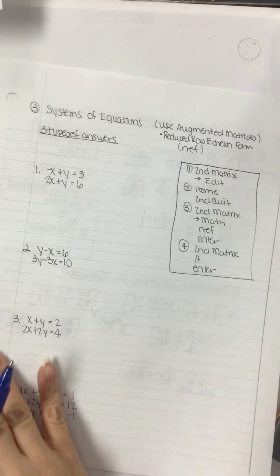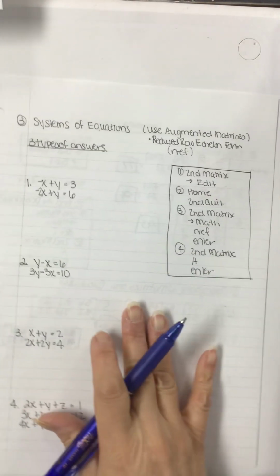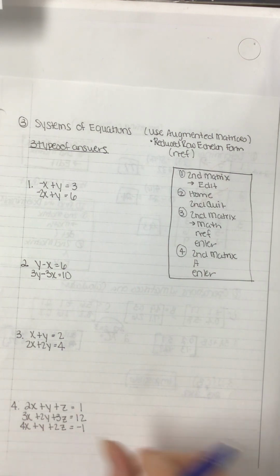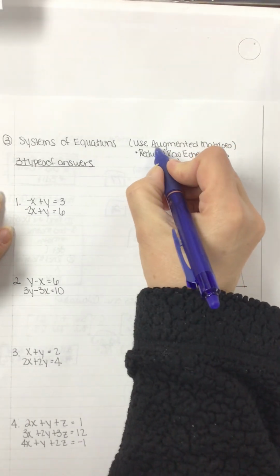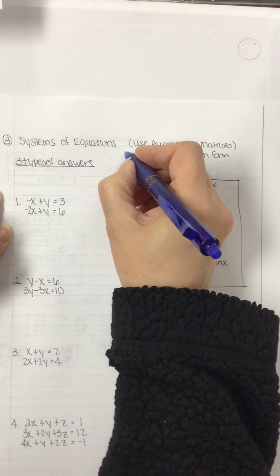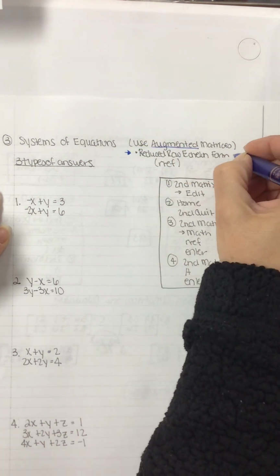Okay. Now on the back, this was also in Unit 3, right? Systems of equations. Do you remember you solved systems of equations by graphing them? Then we used substitution, correct? And the last one we did was elimination, yes? Well, here's a fourth way, which is to use matrices. And if you use matrices, you can plug it into your calculator. So we're going to use what's called augmented matrices to solve systems of equations. To do that, we use what's called reduced row echelon form.